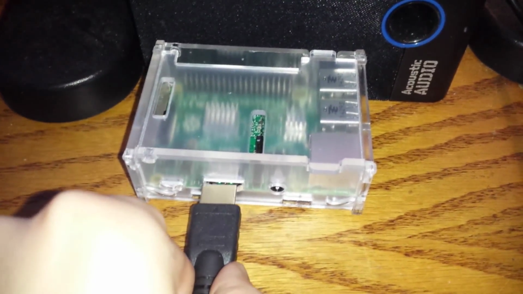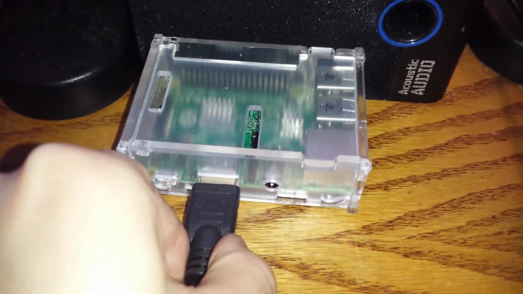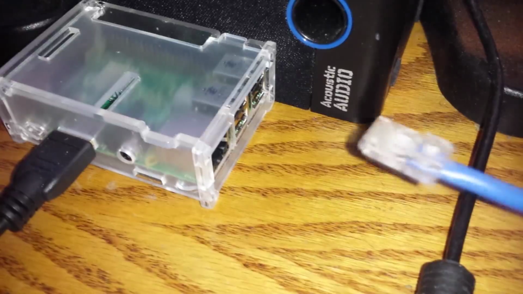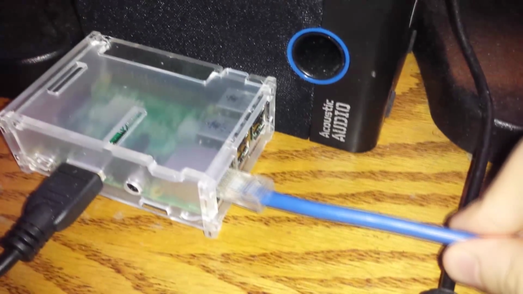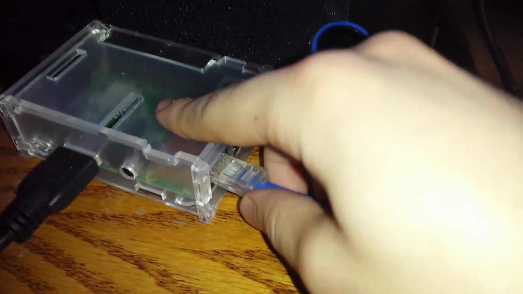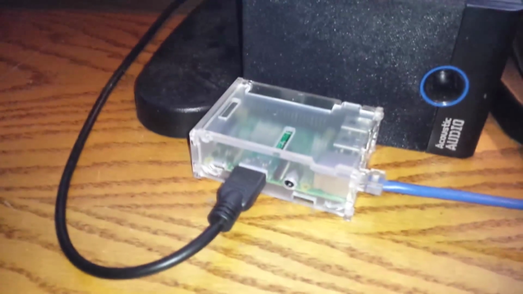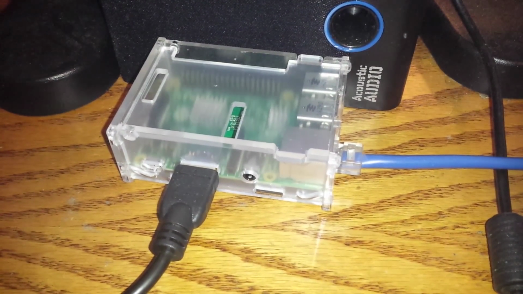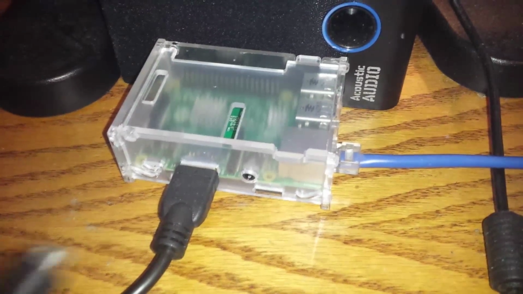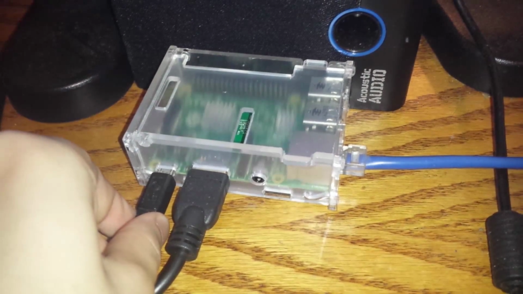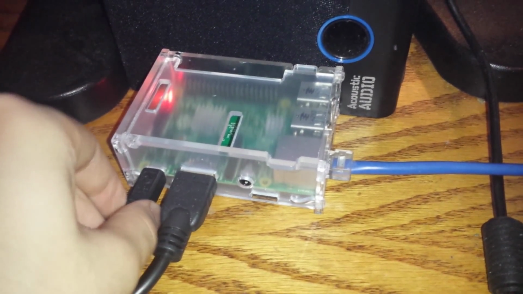You need to hook it up to a monitor. You're going to want a data connection. So we will take a cable and plug that in. Grab a power cable. Plug it in there.